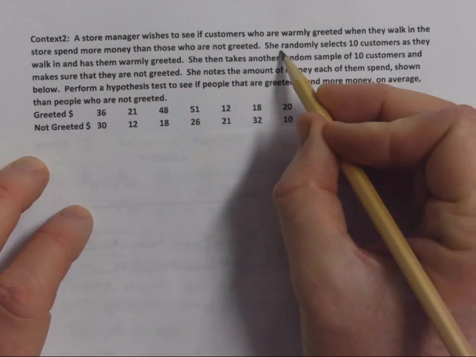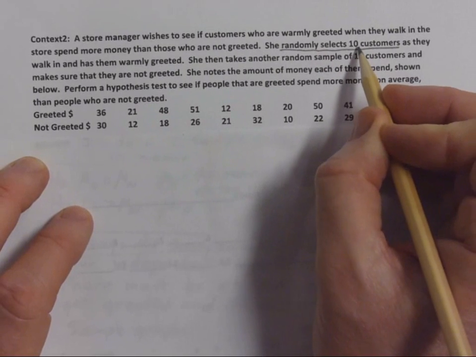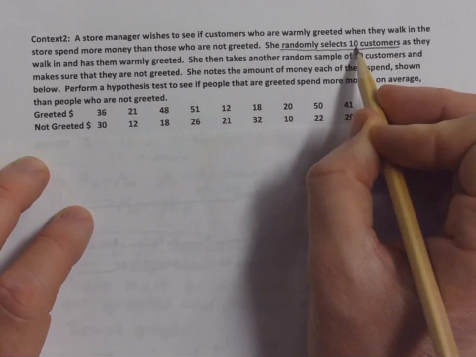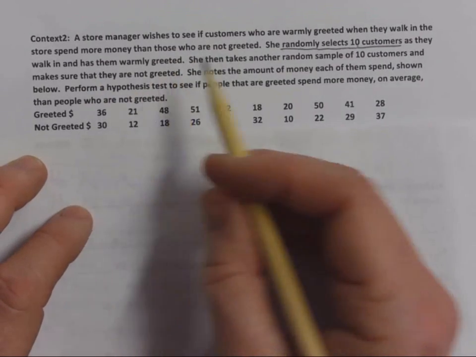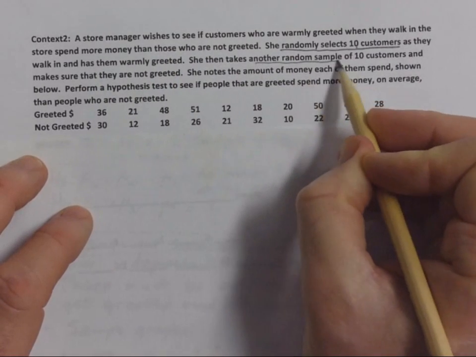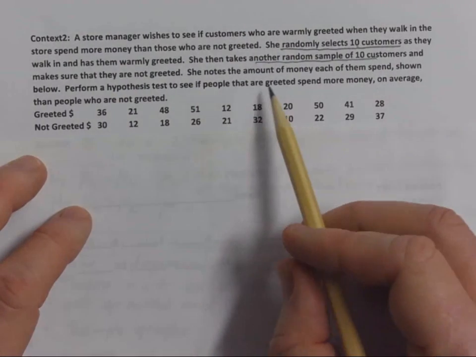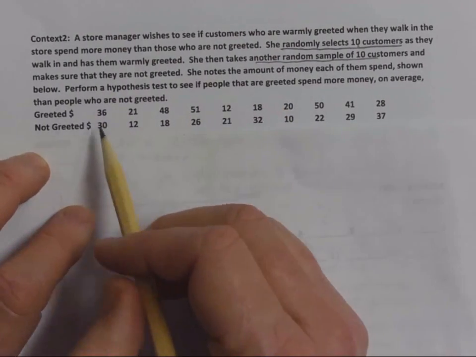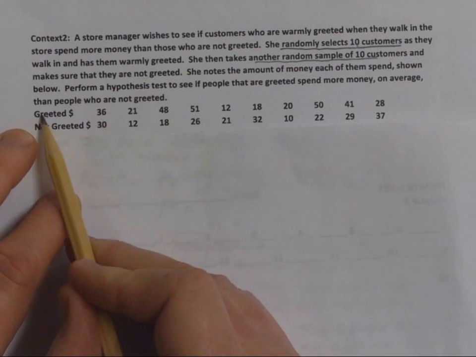She randomly selects 10 customers. Aha, we feel good about randomness, but 10 is not enough to guarantee normality by the central limit theorem. As they walk in, she has them warmly greeted. She then takes another random sample of 10 customers and makes sure that they are not greeted. She notes the amount of money that each of them spends, shown below. Perform a hypothesis test to see if the people that are greeted spend more money on average than those who are not greeted. So here are the 10 people that walked in the store.